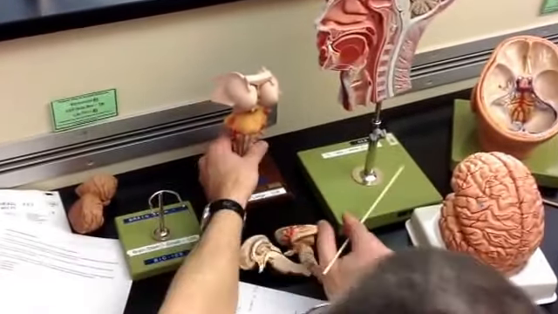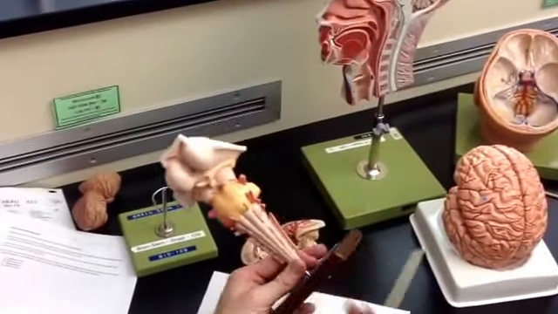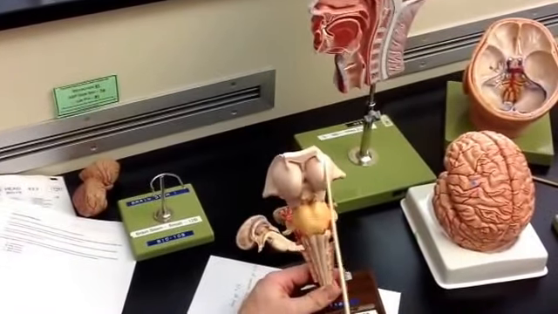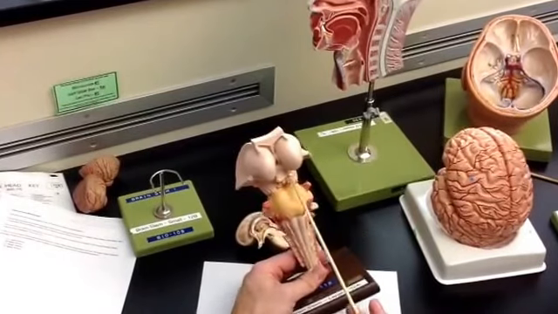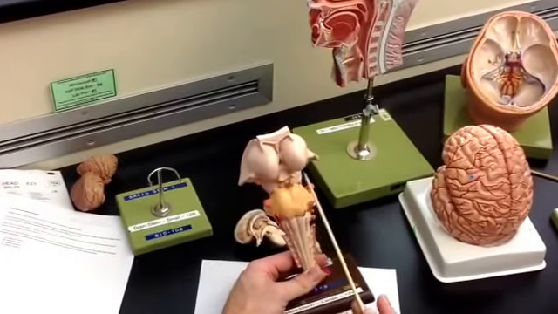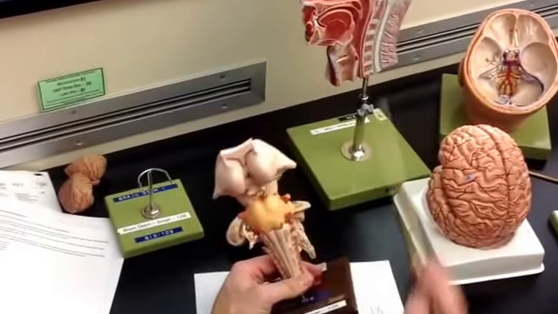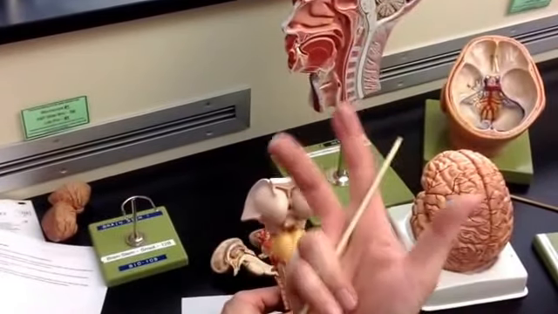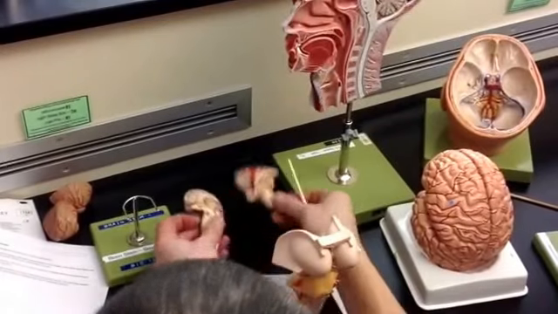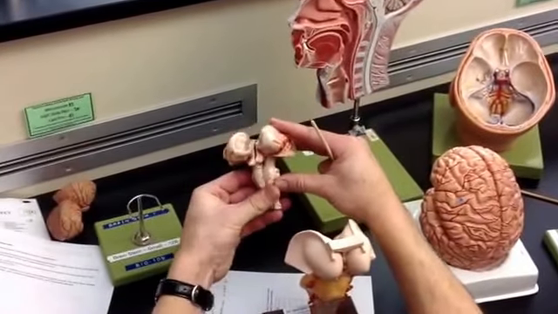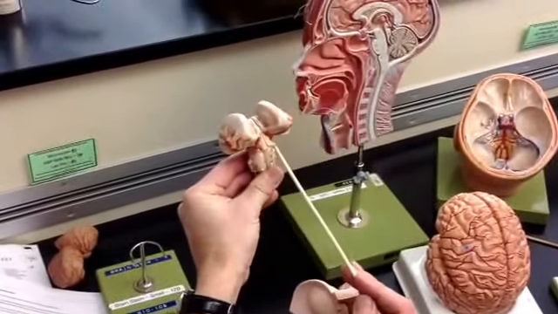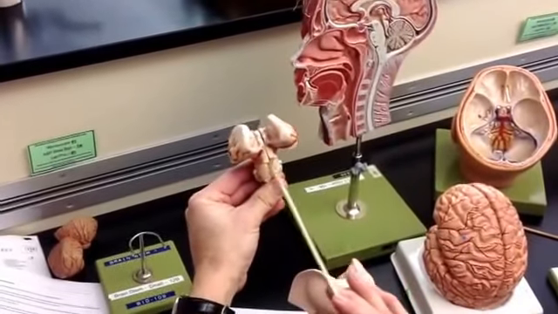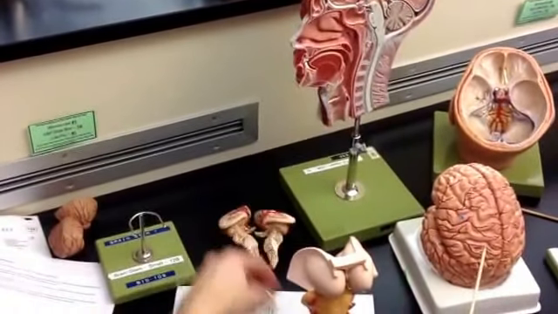So if we do the same thing on this model, here's my thalamus. Here are my peduncles from the front, the big mushroom-looking wires that come up. So those would be right here from the side. Those are the peduncles. They look like a big mushroom coming up. On this model, they're smaller, but they're right there. They look like the bottom of a mushroom.